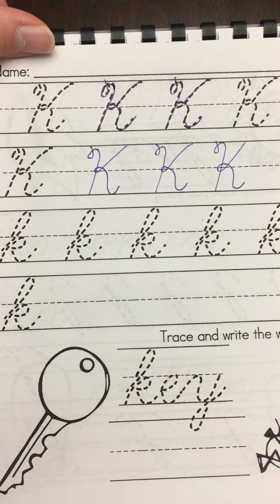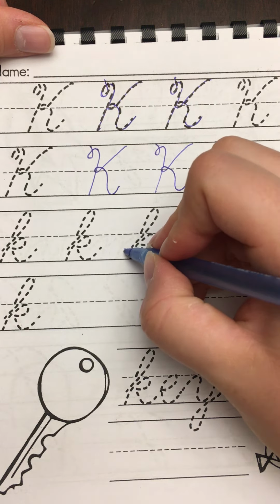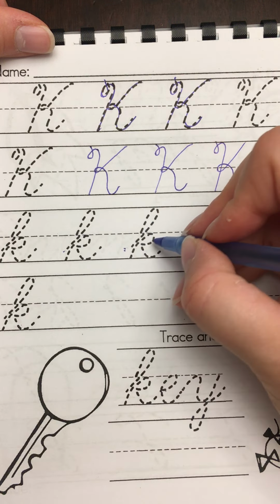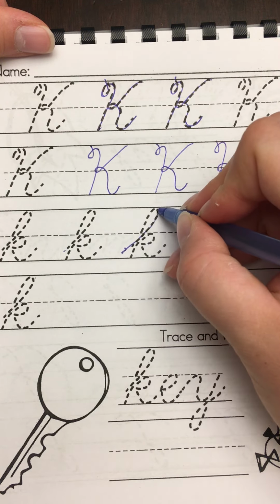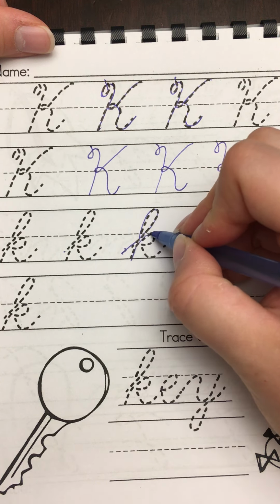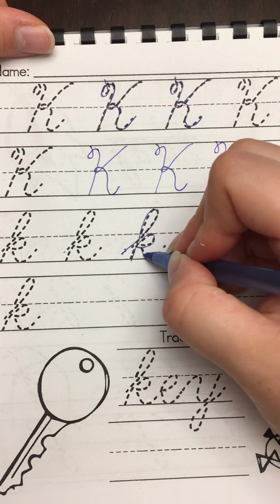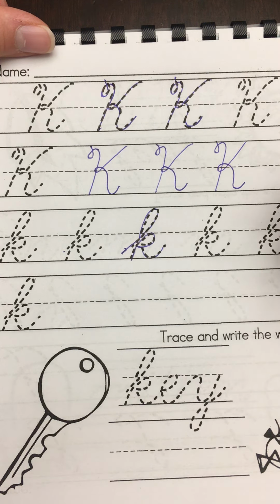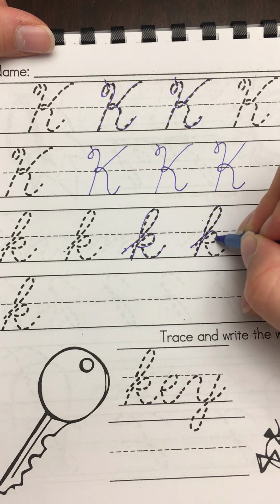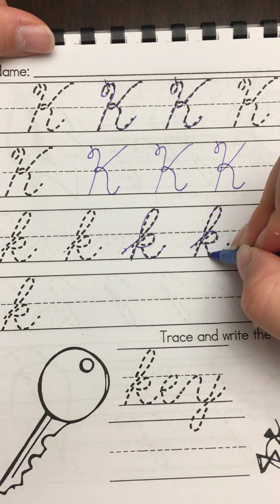If I'm doing a lowercase k, starting here at the bottom, I'm going to loop all the way up at the top like many of our letters. Then I'm going to come up, loop in the middle, and give it a little tail there. Up, down, loop in the middle, and then down.